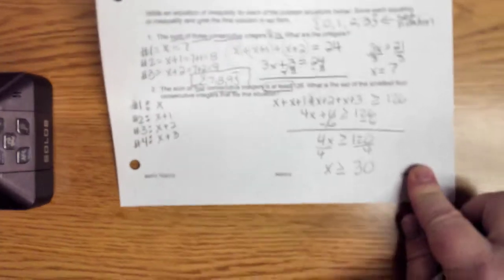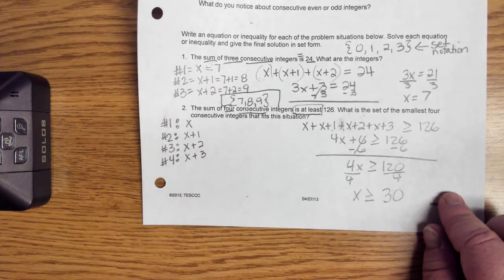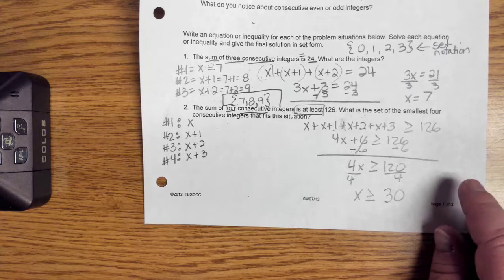Sorry about that. I went off screen a little bit. These darn cameras, lining them up. All right. So let's keep going. Flip the page.